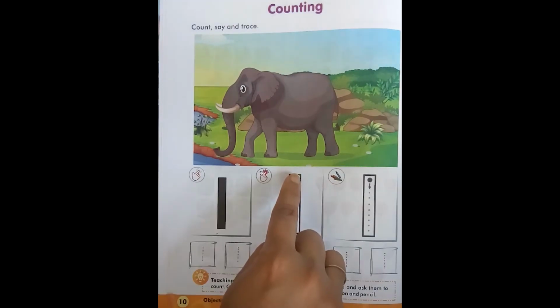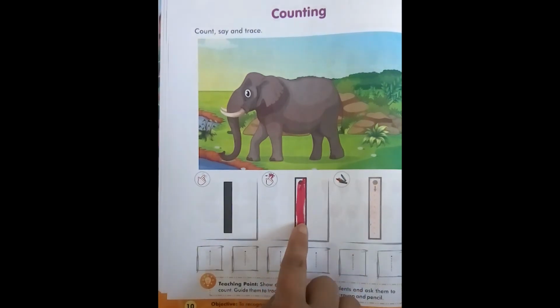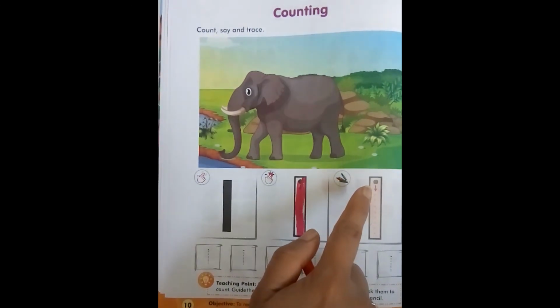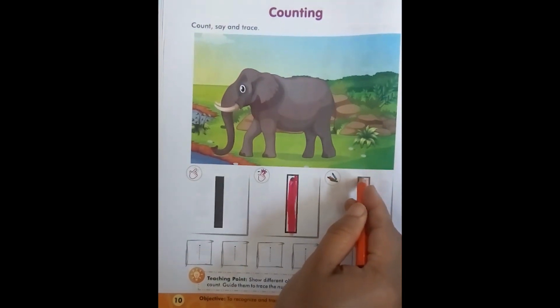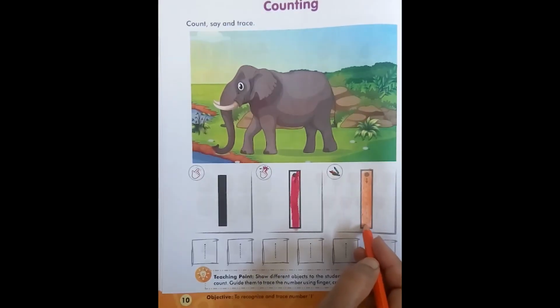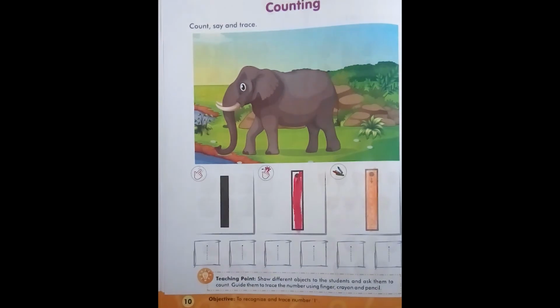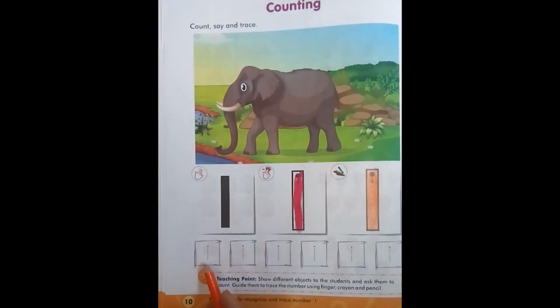Let's move your finger on number 1 like this. This is number 1. Let's color it. Look in the boxes. Here is number 1, 1, 1, 1, 1, 1. Let's trace them with pencil. I hope you understood this lesson.